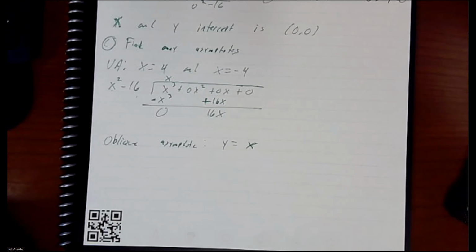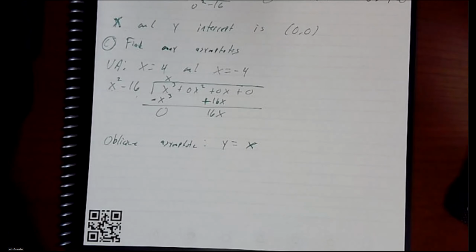Wouldn't it be y equals 16x? Let me check. Might be right. It was x cubed on top divided by x squared minus 16.